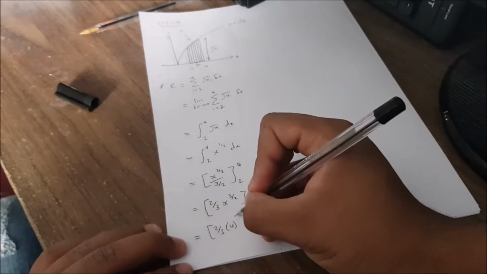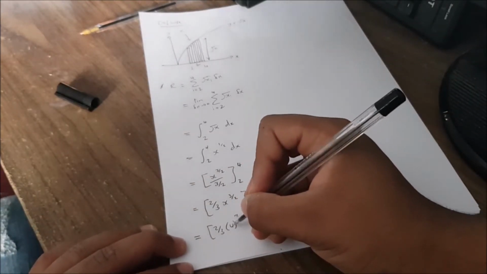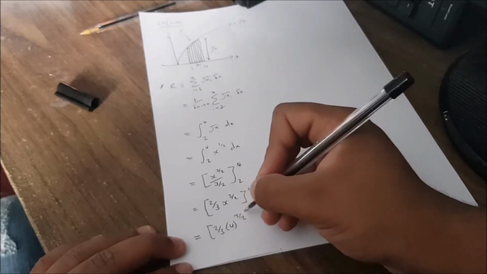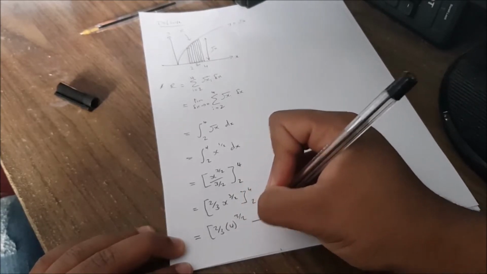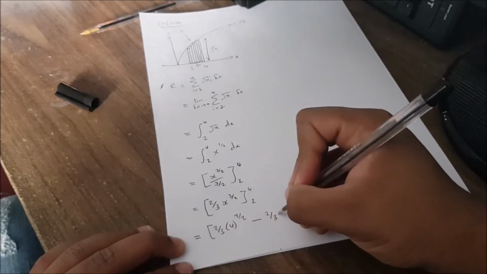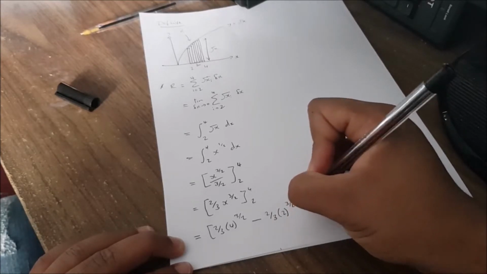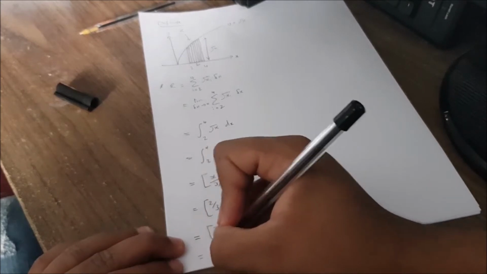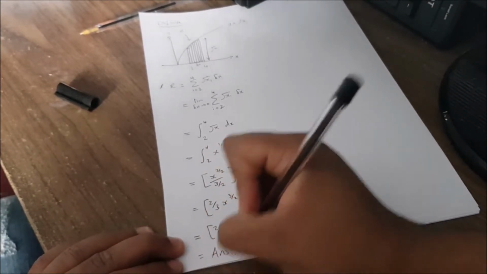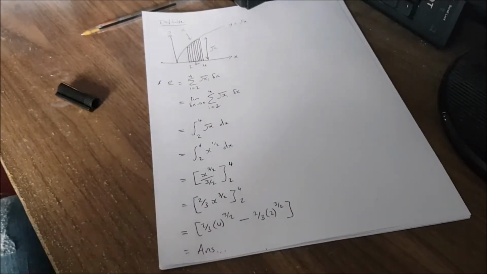So let me show you: 2/3 times 4 to the power of 3 over 2 minus 2/3 times 2 to the power of 3 over 2. I don't have a calculator on me at the moment, but then you'll get your answer out of it, and hopefully that will work out.